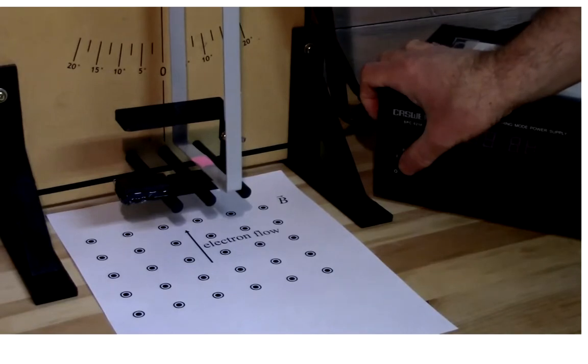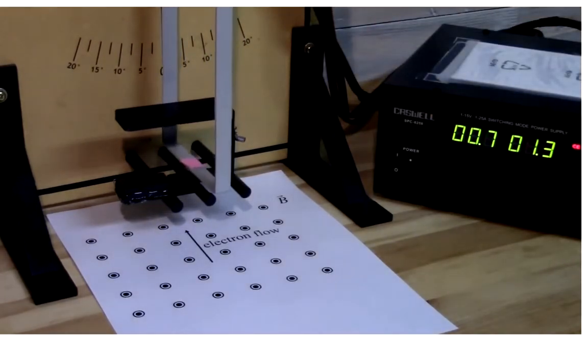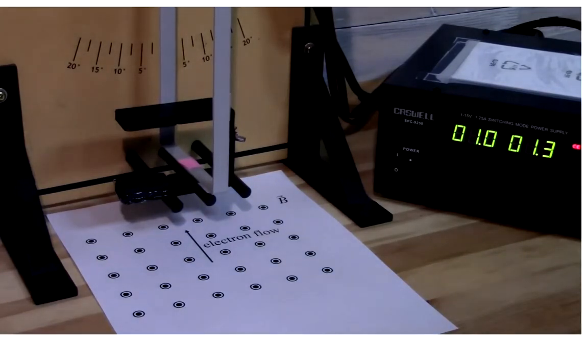So I'll turn the power on now. And you can see that it is forced to the left. Not a lot, but it is definitely forced to the left. It is further to the left now than it was before. If I were to turn the current up, we would predict that the force should be greater.